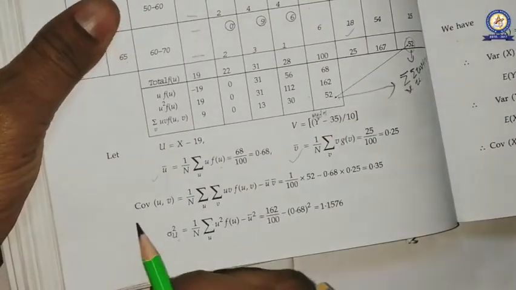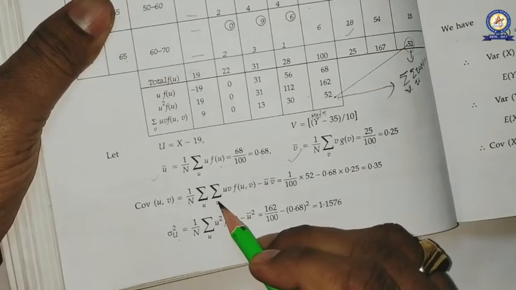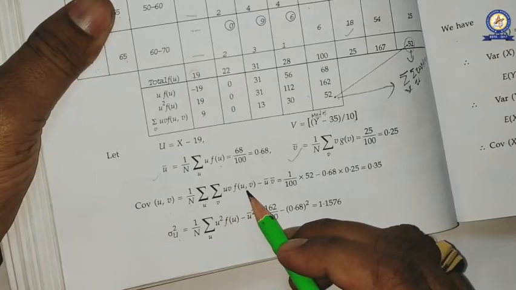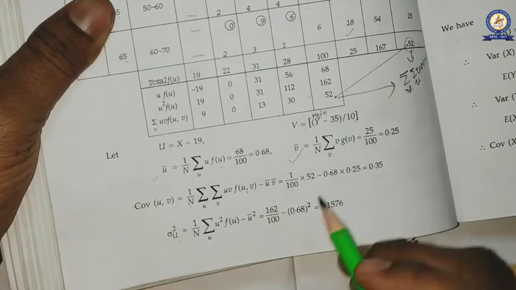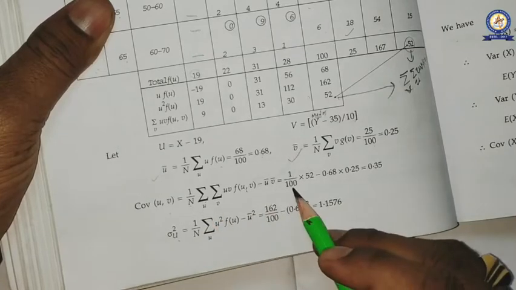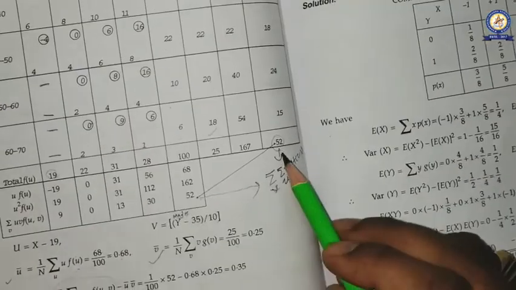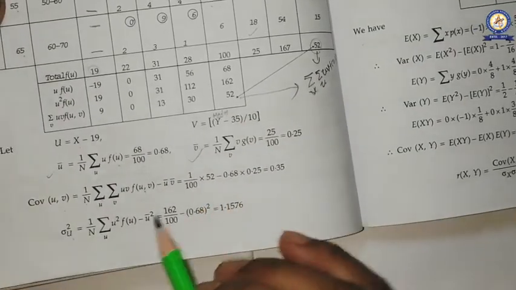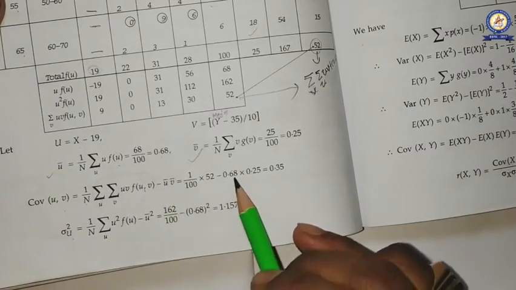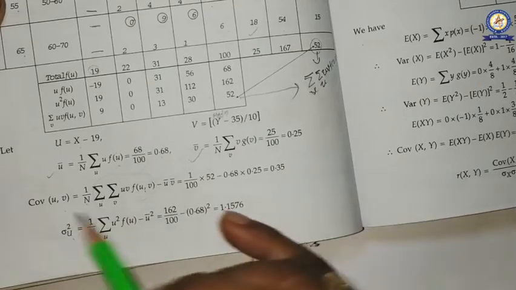And we have to consider the covariance of uv, which is 1 by n summation over u, summation over v, uv f(uv) minus mean u mean v. So n is 100, 1 by 100 into this term, which is your 52. So you put 52 minus u mean, 0.68, times v mean, 0.25, and we found 0.35 is the covariance of u and v.